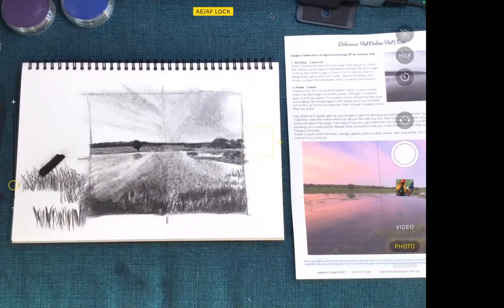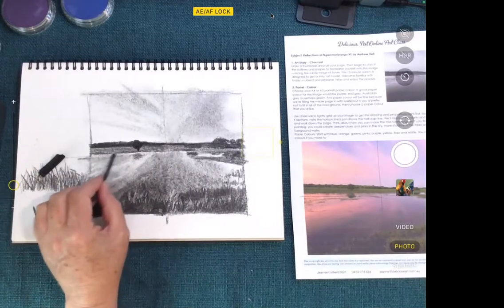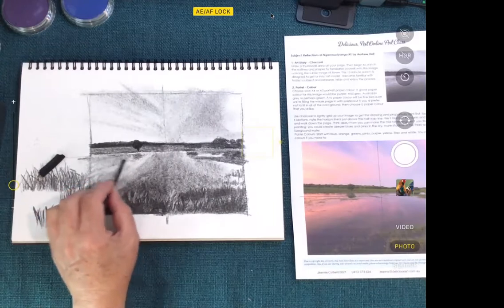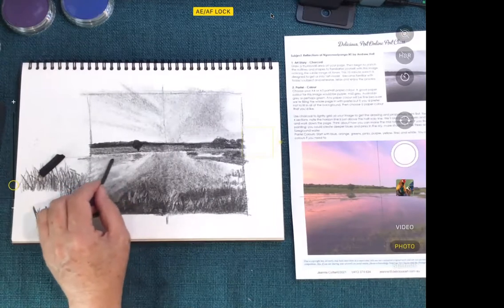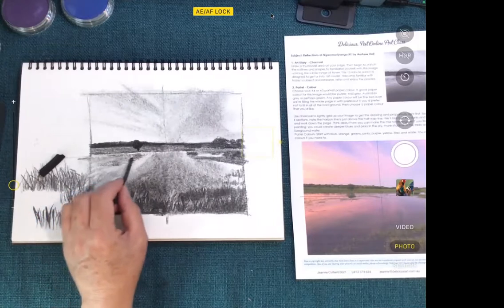So much like pastel, charcoal is very pliable and you can do all sorts of cool things with it, and it comes off pretty easily, especially the willow charcoal. It's much easier to get that off your paper than it is the compressed charcoal, because it's a lot softer.